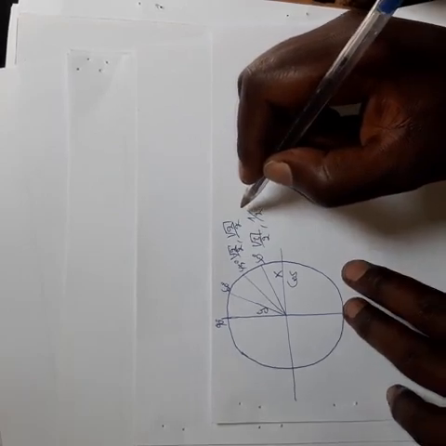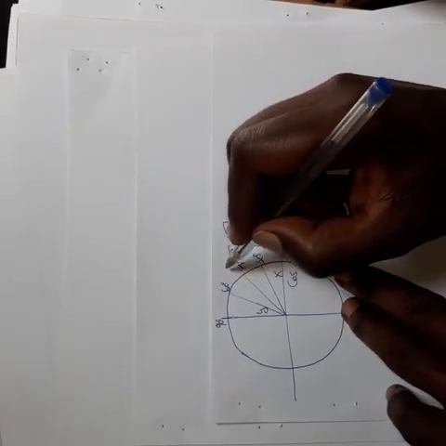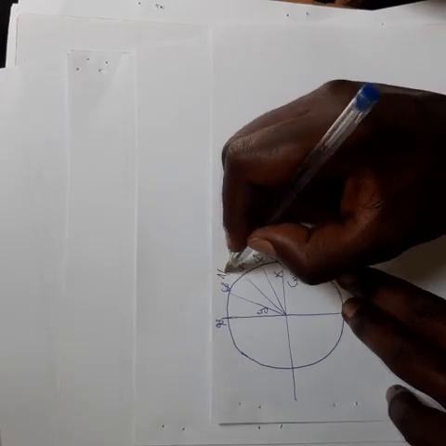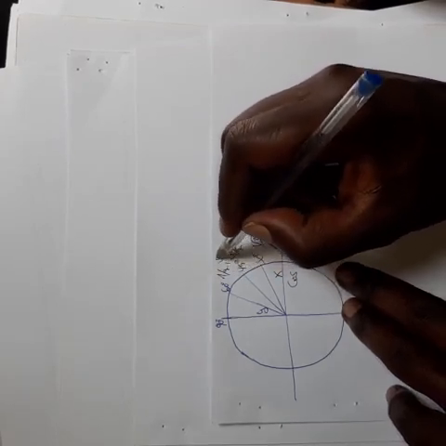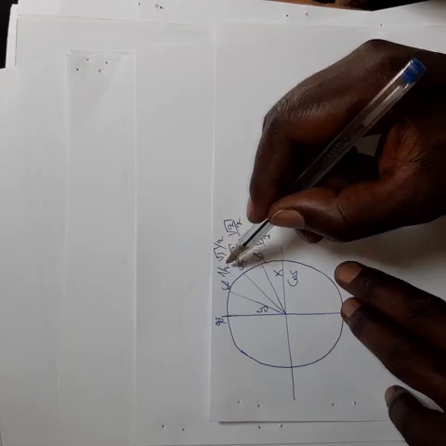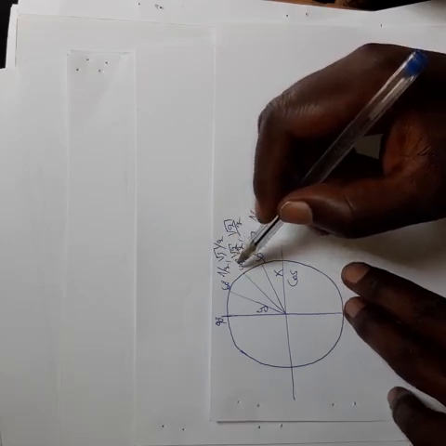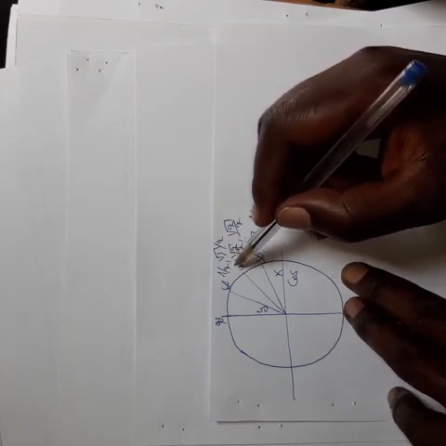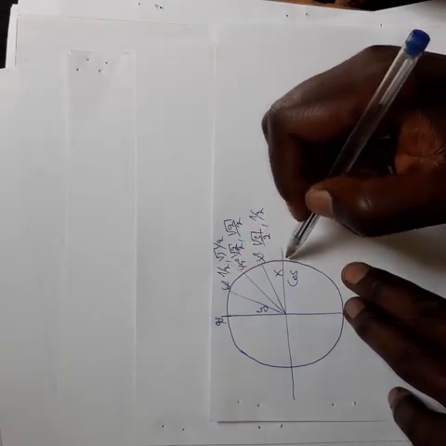Okay, on angle 60 we have 1 over 2 and root of 3 over 2. This is sine and this is cosine, and remember cosine is corresponding to x-axis.